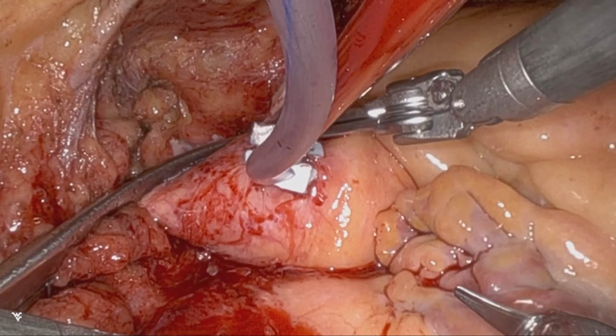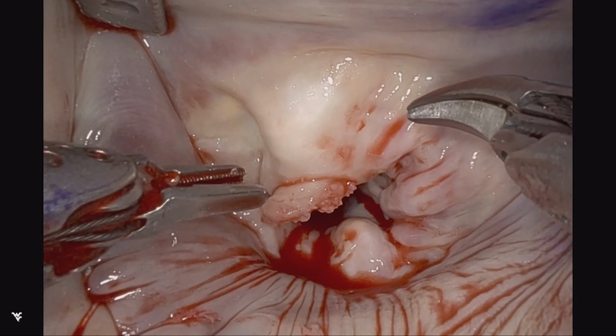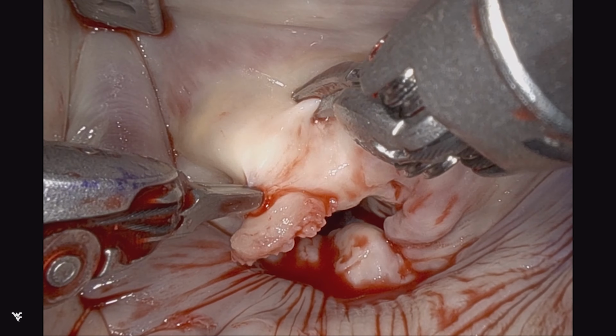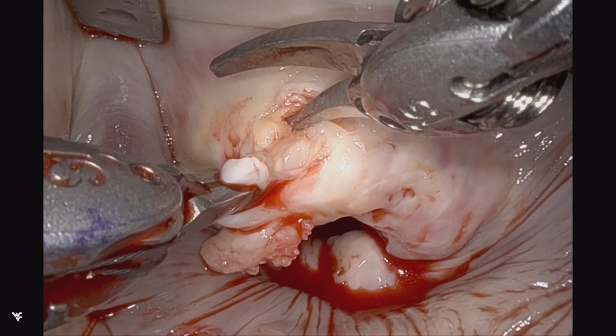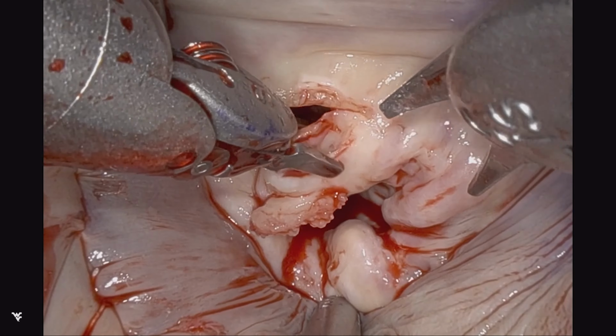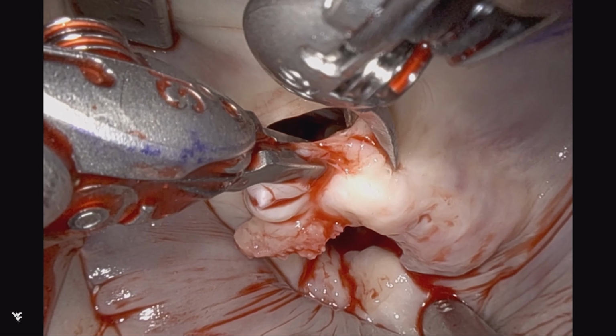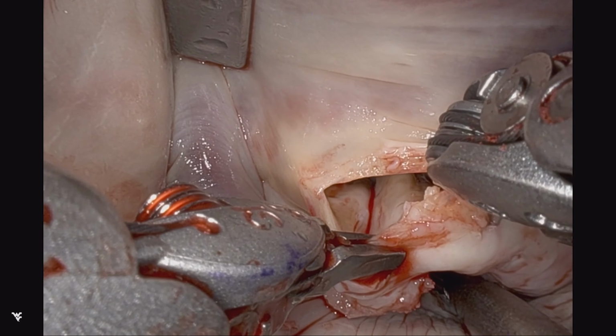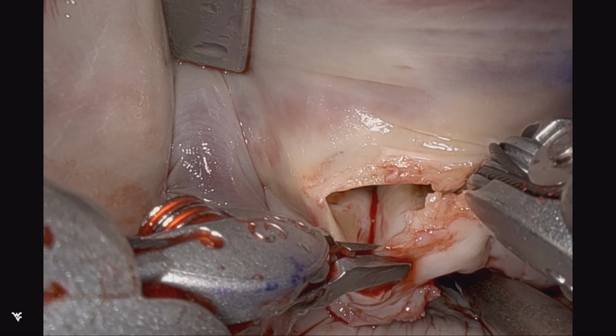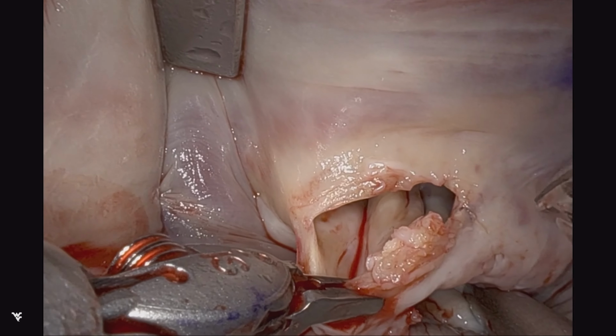fibrillation with rapid ventricular response, congestive heart failure, and somewhat decompensated state with rheumatic disease. It may even have some infective endocarditis, as you can see there, but essentially rheumatic disease. A biatrial Cox maze has already been performed, as you've already seen previously in a previous video. And now we approach this valve.